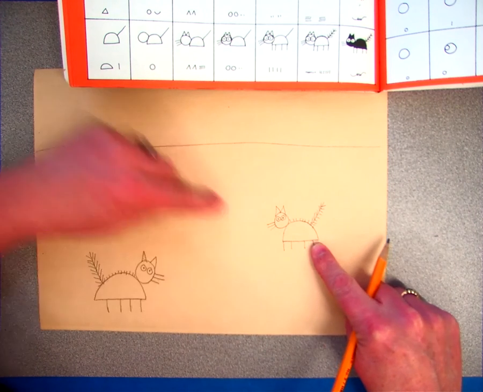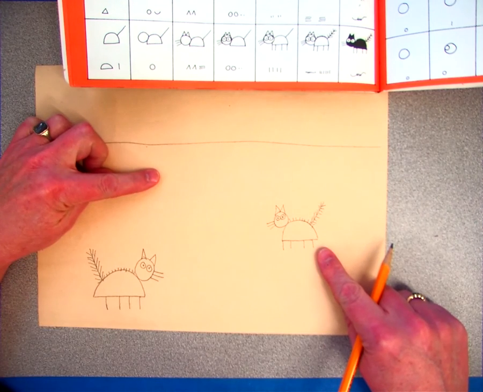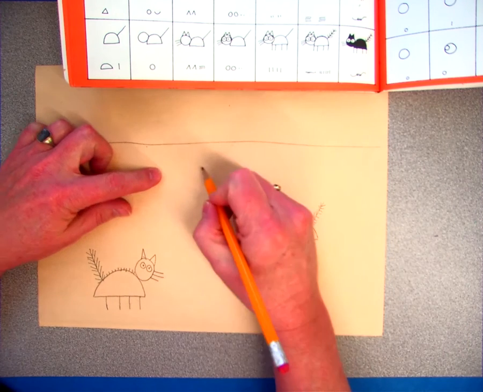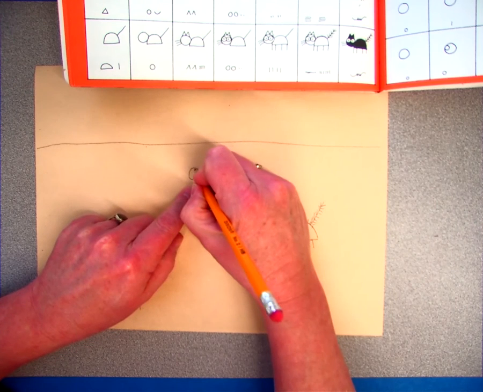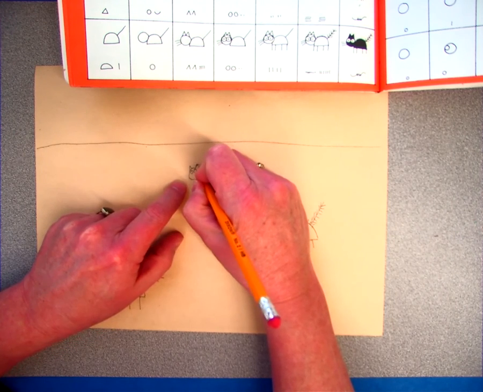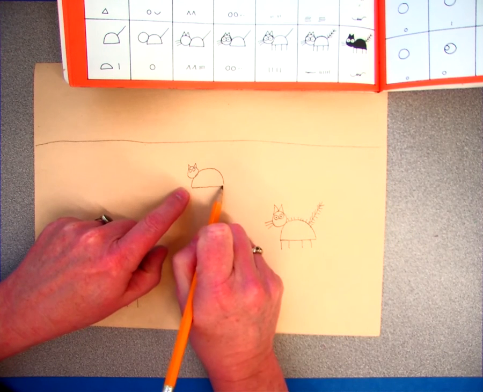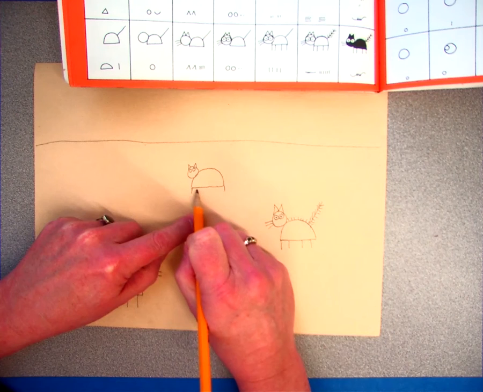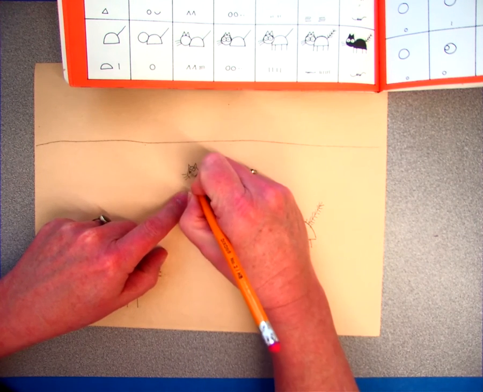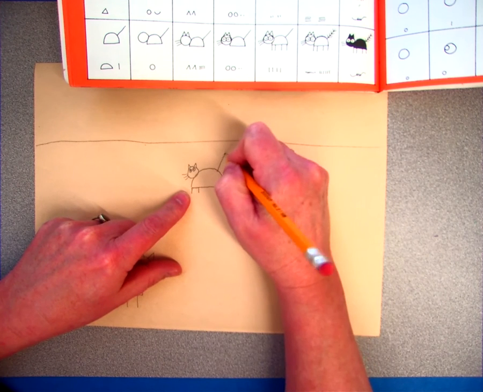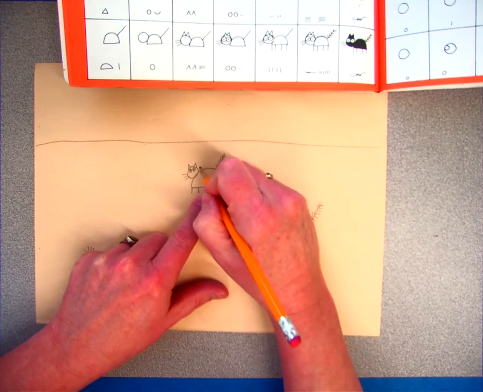Alright, I'm going to put my third cat. My third cat is smaller even so, and it's higher on my page. So I'm doing another cat. I'm going to make my cat smaller. So my circle is smaller, my eyes are smaller, my ears are smaller, my half circle is a little smaller, my tail, and my little top here.